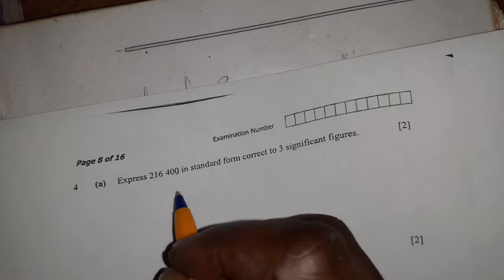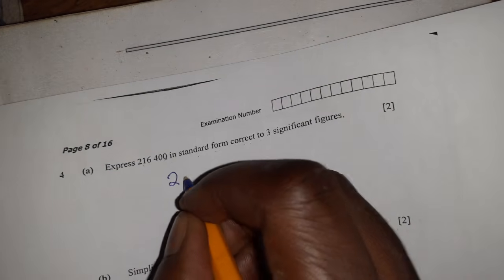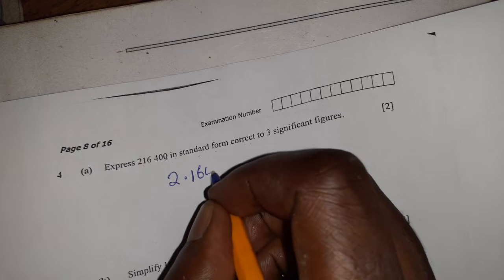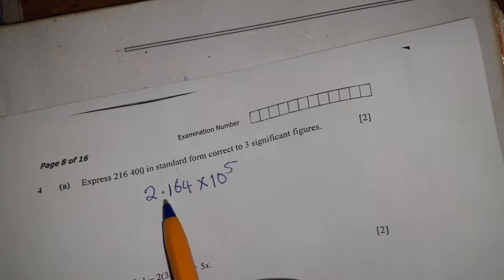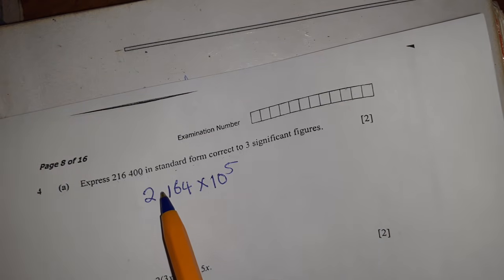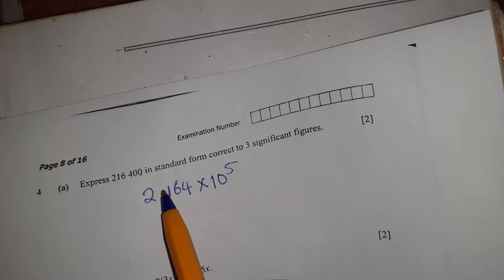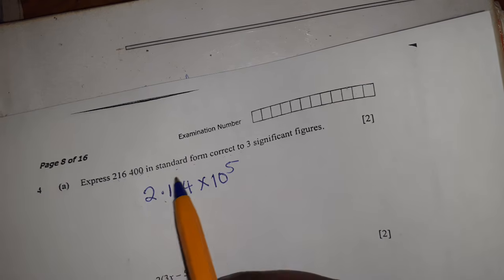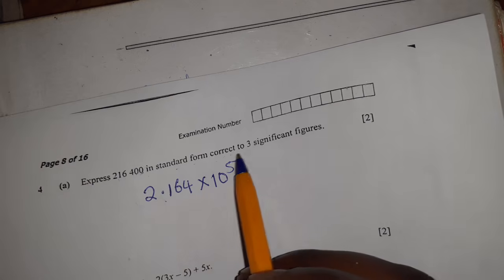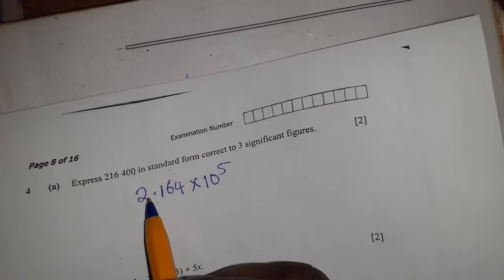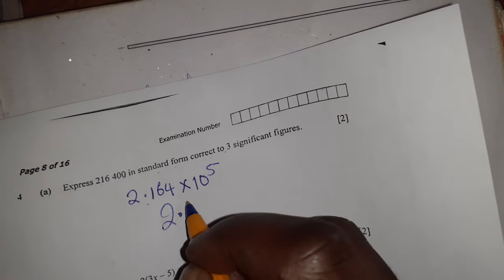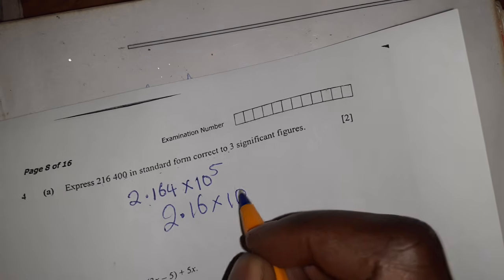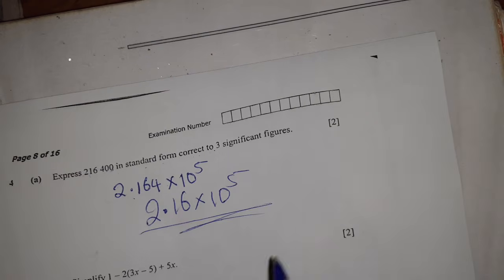So this is first of all going to be 2.164 multiplied by 10 to the power 5. But because we are told this is supposed to have 3 significant figures, then we're going to have 1, 2, 3. So it goes to 2.16 multiplied by 10 to the power 5. This is what will be our answer.